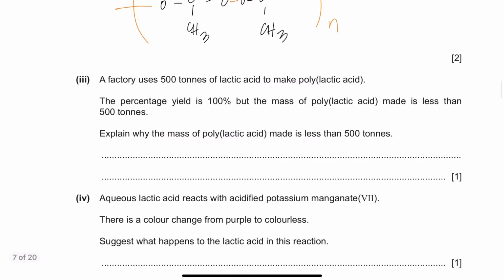Now a factory uses 500 tons of lactic acid, and guys, stop me wherever you are not getting it, okay? But we've done all of this stuff, so you should be feeling very easy while doing this. Now the percentage of yield, it says a factory uses 500 tons of lactic acid to make polylactic acid, so it's using these monomers to make this polymer, right? And since the percentage yield is 100%, although this is not practically possible, they want to test one concept right here, and let me tell you what that concept is.